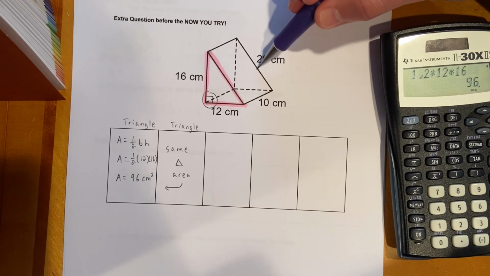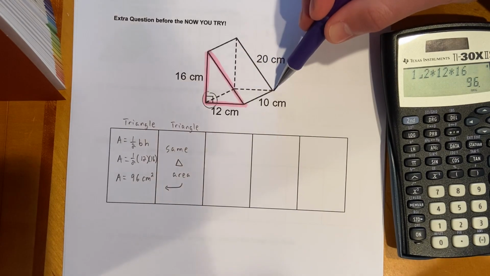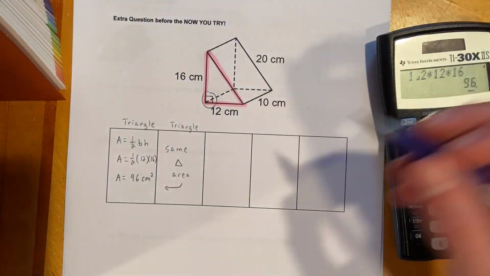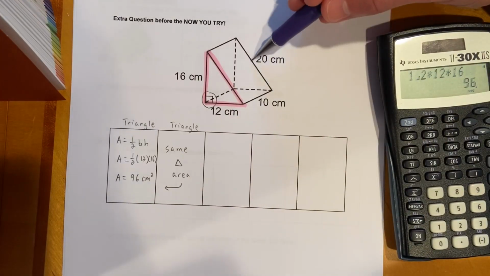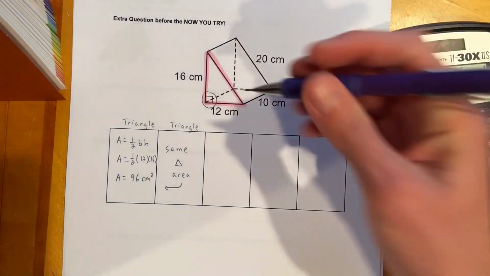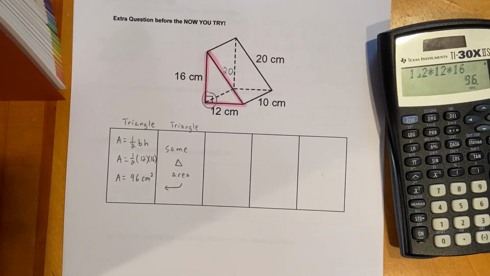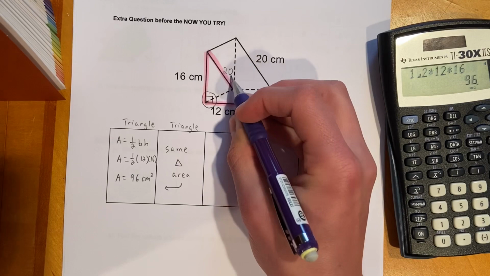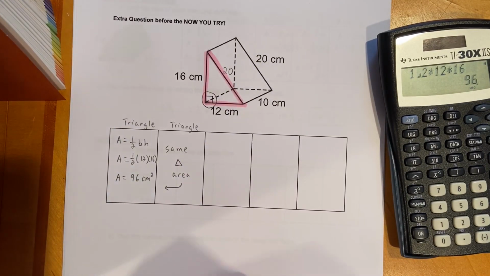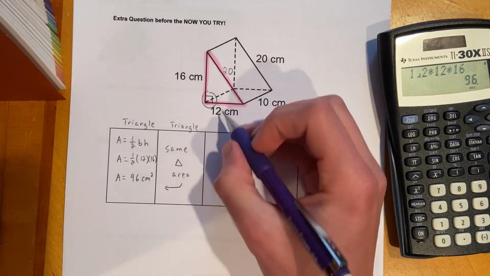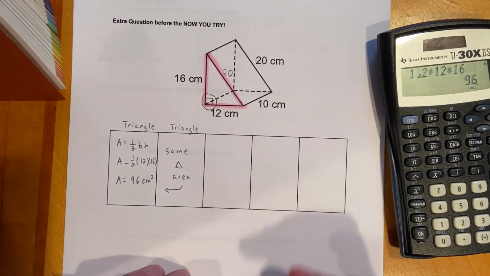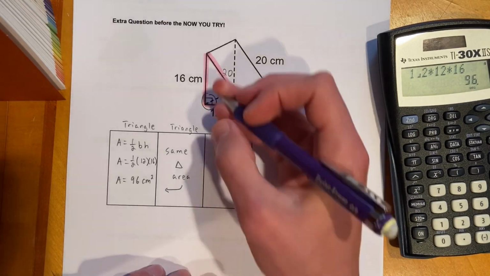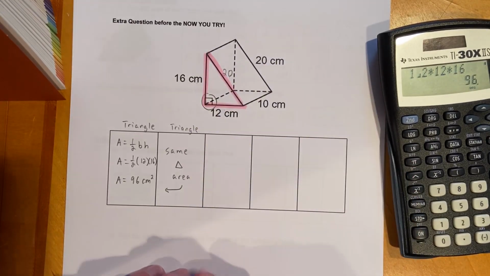Well, it's 20, because opposite sides in this prism and in prisms in general are equal or congruent. So if this is 20, so is this dimension. I'm going to write it in, 20. There are my 3 dimensions of my triangle, 12, 16, and 20. So when I'm finding my 3 separate rectangular areas, these are going to be the 3 different values that I use. Let's start with the bottom.